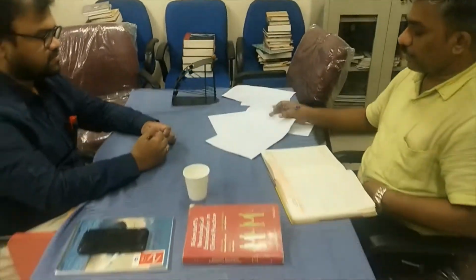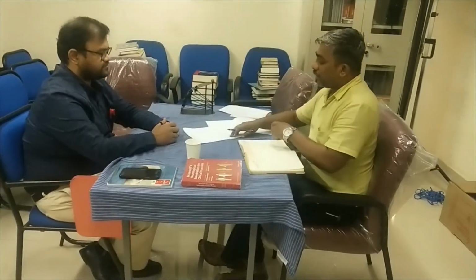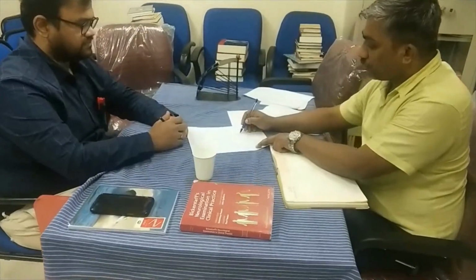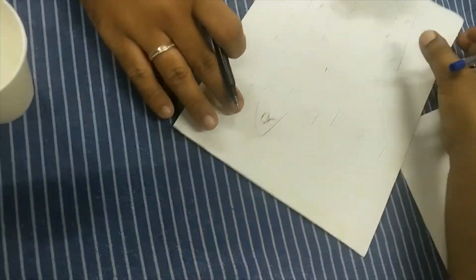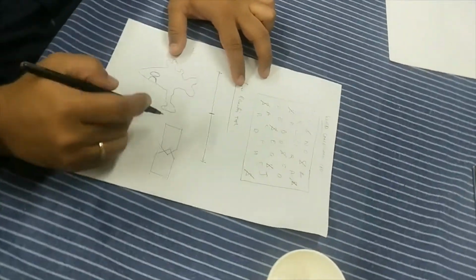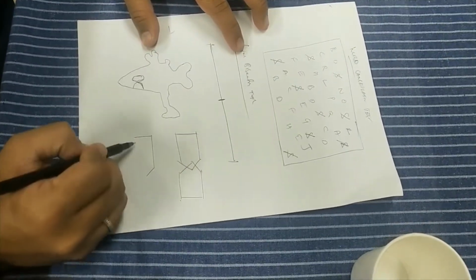Okay. Very good. I'll write a diagram. So you have to just repeat with me. Can you just repeat the diagram? So this is to test the constructional apraxia.